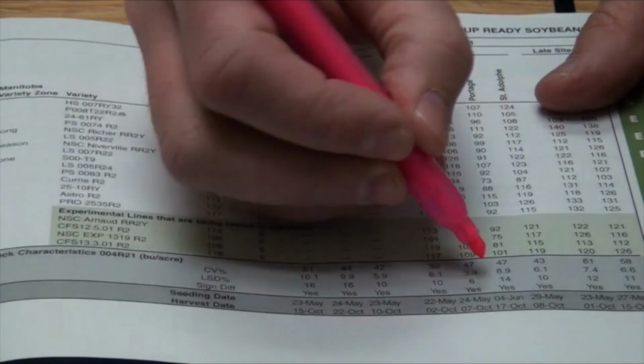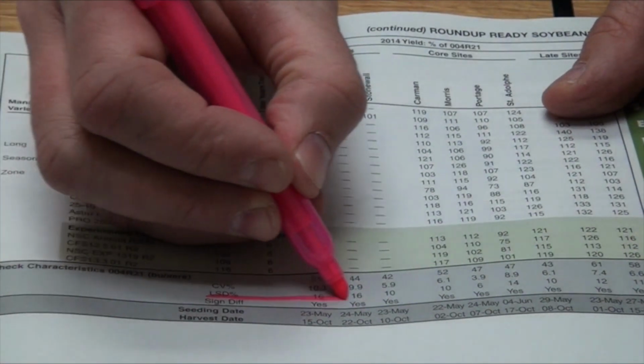So what I've come up with this year is something called the highlighter test. Basically it's a simple way for growers to have a better understanding, and maybe an easier way, to pick a variety based on maturity and yield. What you do is get yourself 3 color highlighters and grab a red or a pink one, and the first thing you do is highlight the LSD in all the trials that you're looking at. In Manitoba we have 4 core sites, 3 short season sites and 2 long season sites. So highlight right across the row with that particular LSD.